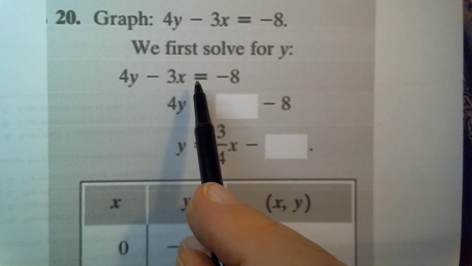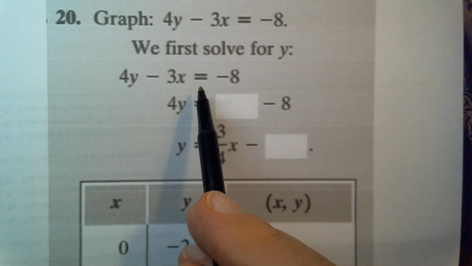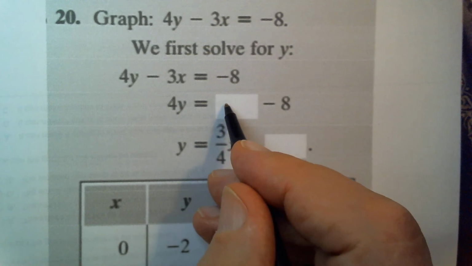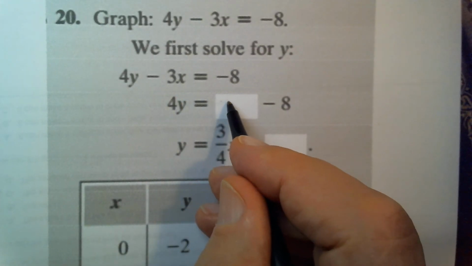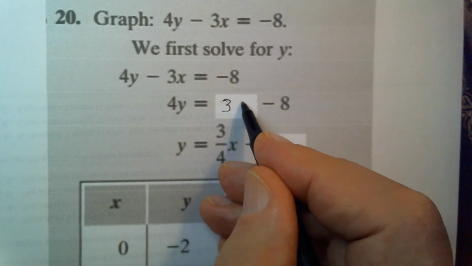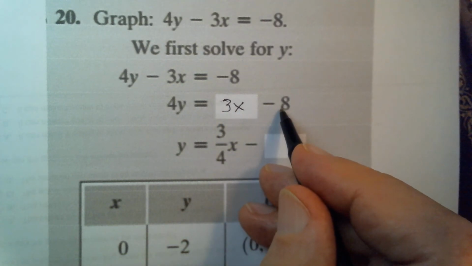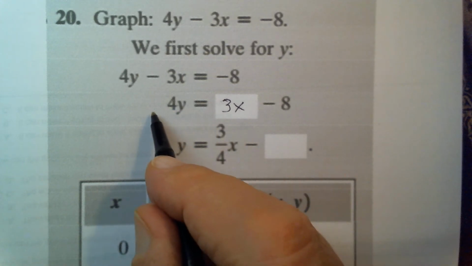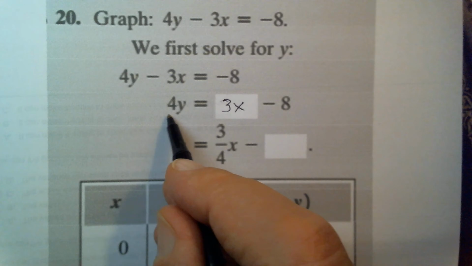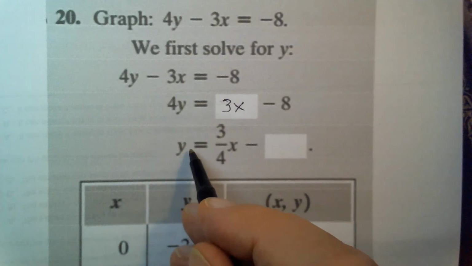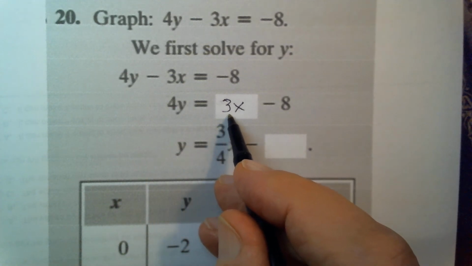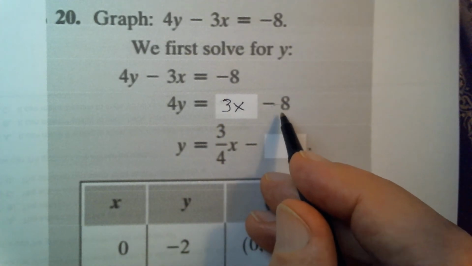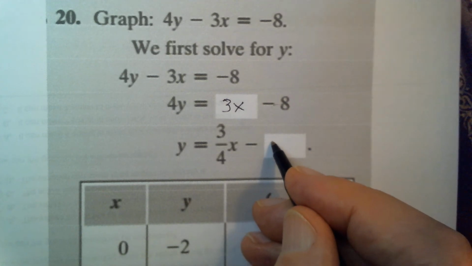In this case, it's a good idea to solve for y first. So here's the original equation, and now we add 3x to both sides. That eliminates the minus 3x on the left side, and it gives us a 3x on the right side, so 3x minus 8. And since this is 4 times y, we now divide the whole equation by 4. That means the 4's cancel out, we only have y, we isolated y. And so by dividing 3x by 4, we get 3/4 x. And minus 8 divided by 4 would be negative 2.